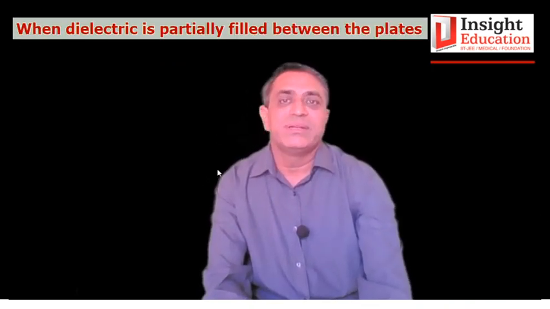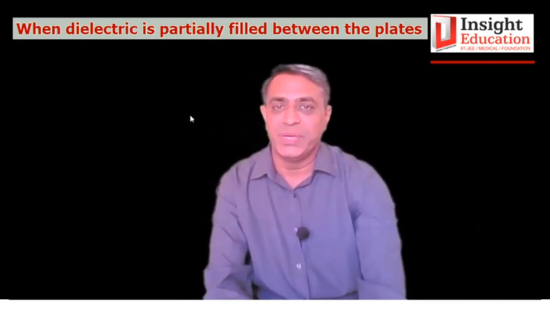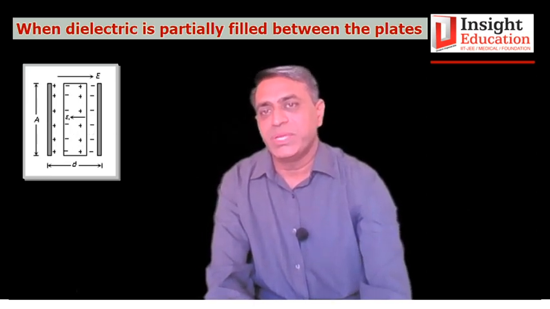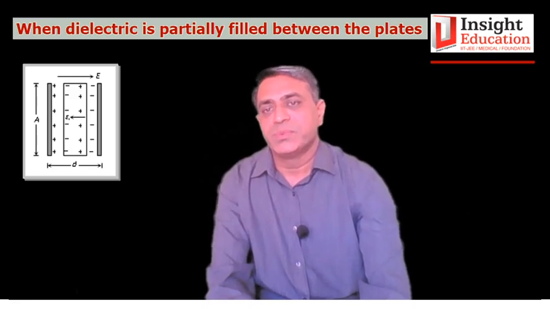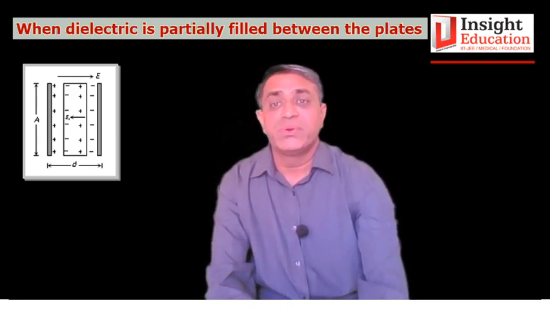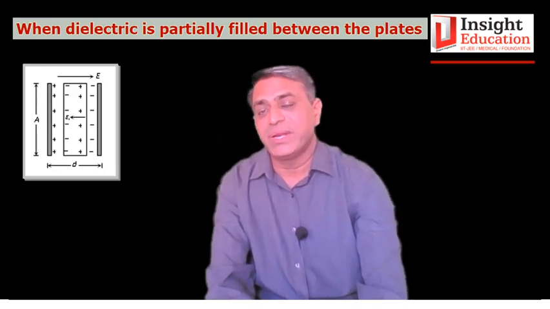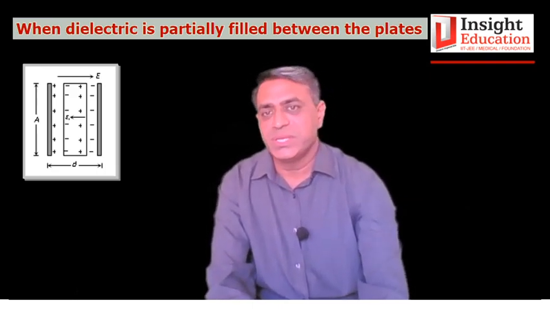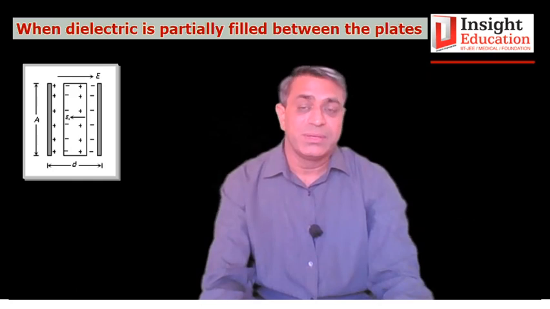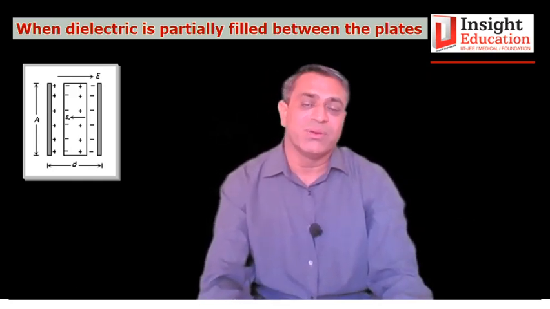So now second case, when dielectric is partially filled between the plates. So now you can see the plate, and assume the thickness is T. Suppose the distance between the plates is D and the thickness of the dielectric is T. So now we want to understand the effect of this dielectric on the capacitance. Suppose it is fully filled, then capacitance increases by K times. But here, whether it is K times more than that or less than that.